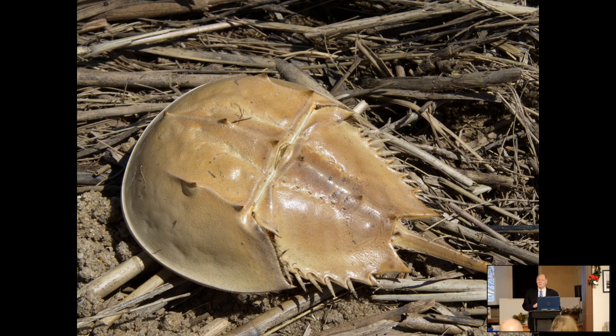Still, the numbers of horseshoe crabs have been declining in the United States. Massachusetts last summer passed some stricter regulations, primarily on the handling of them. You never want to pick a horseshoe crab up by the tail or the telson because it's attached to some internal organs. It could damage the animal.